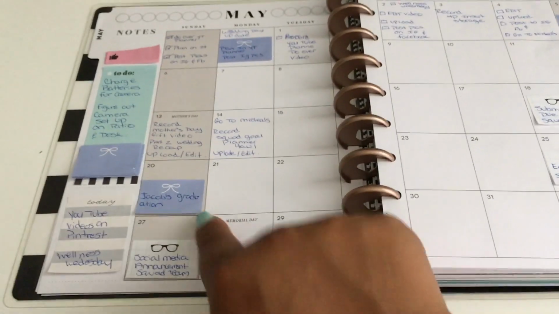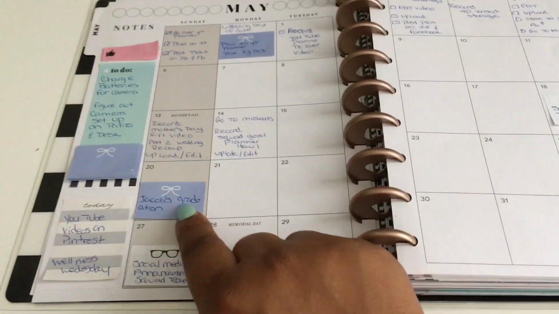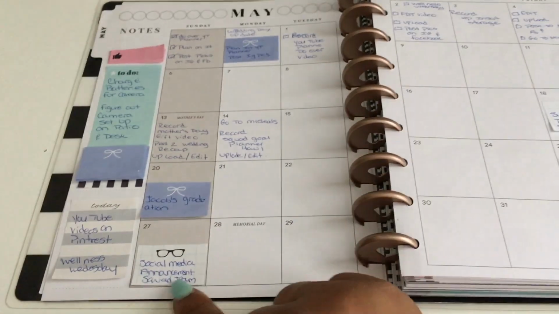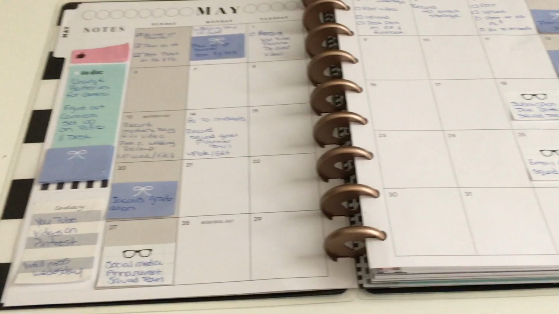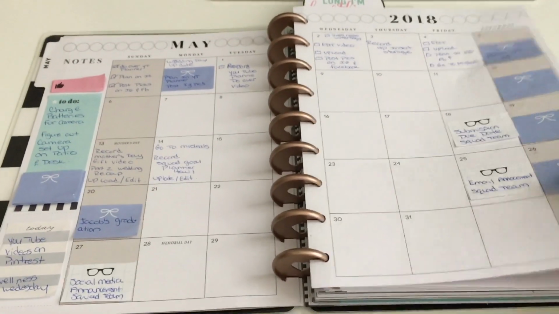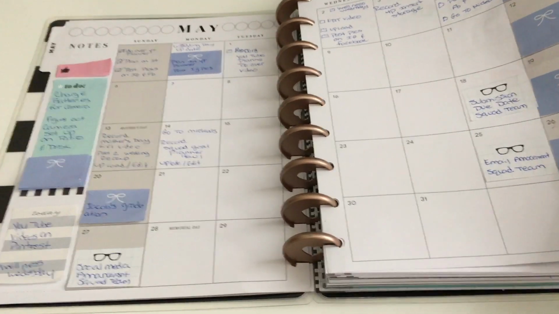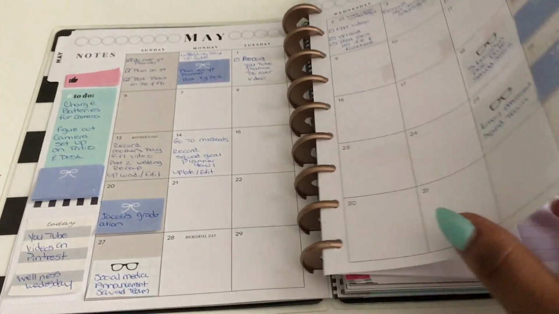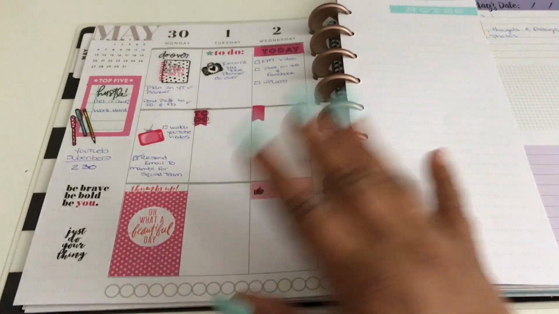So the blue sticky notes mean that it's something that needs to be worked on, and then these little sticky notes here are just reminders for me of what's happening in our planner community, things that I want to refer to and stuff like that. So that's what I did there.